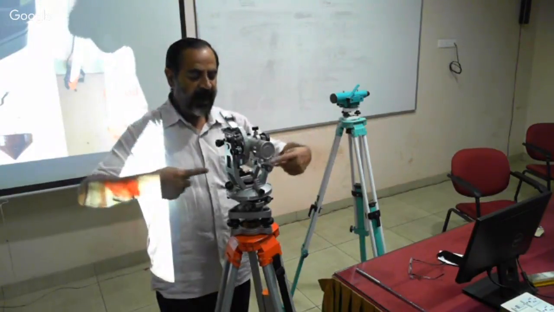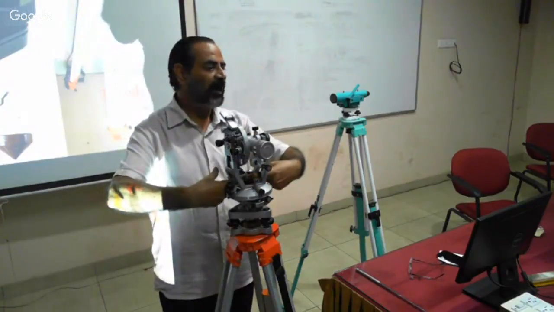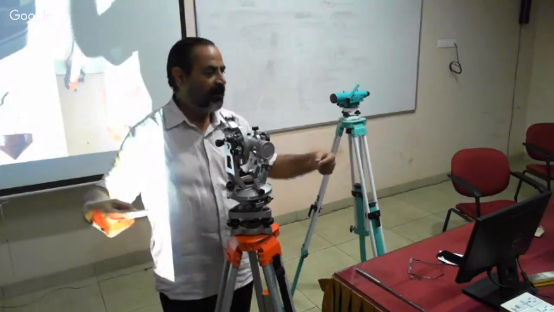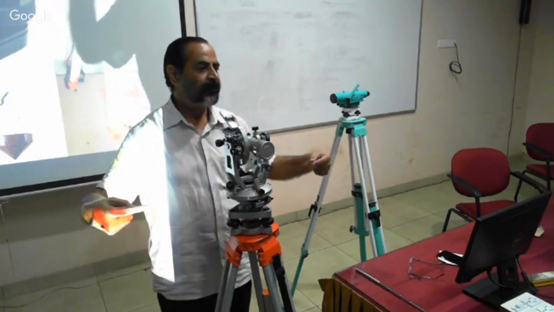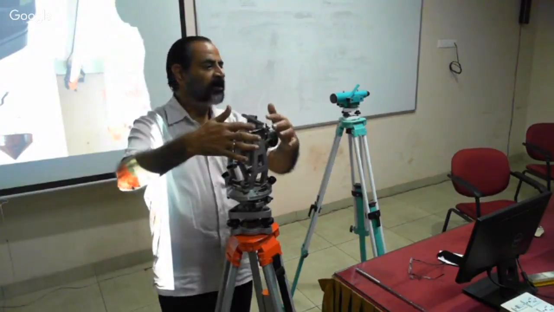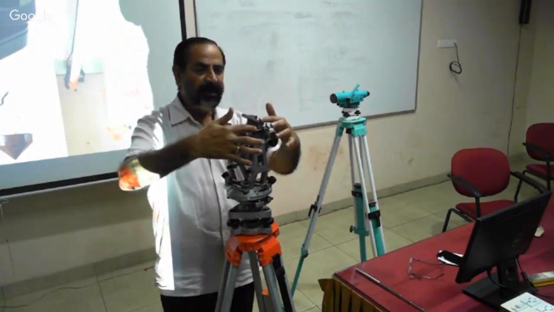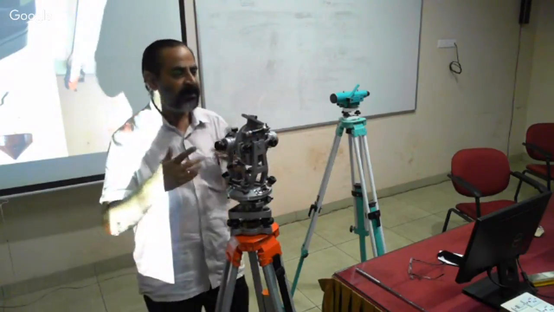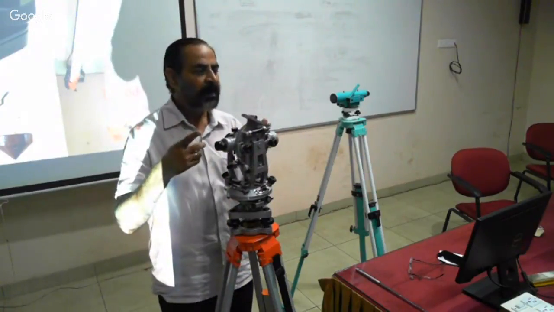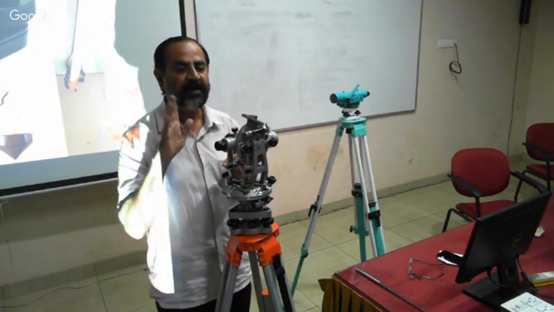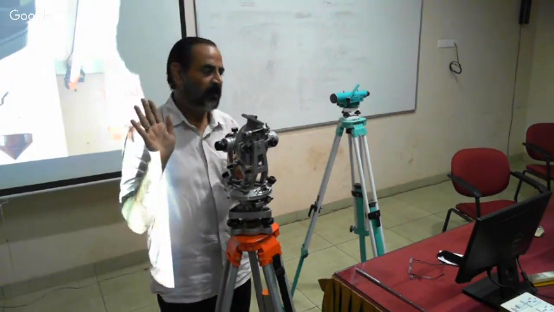Then the plate levels. These two are perpendicular to each other. Then again we have the fundamental line, the bubble tube axis. How do you explain the bubble tube axis? The bubble tube axis is the tangent drawn to the bubble when the bubble is at its center.